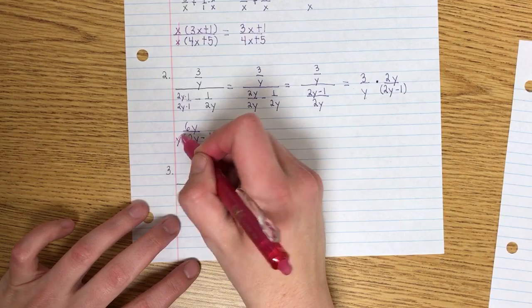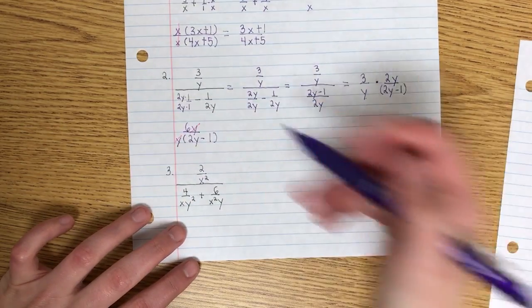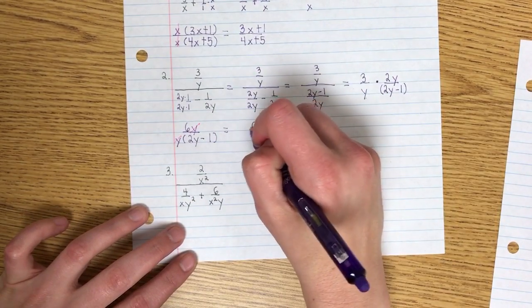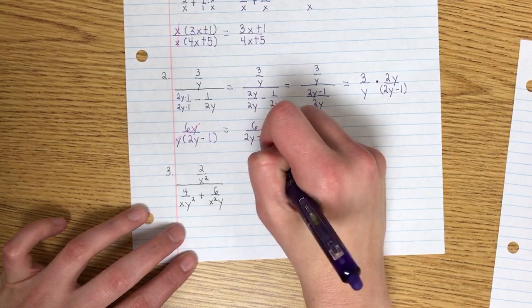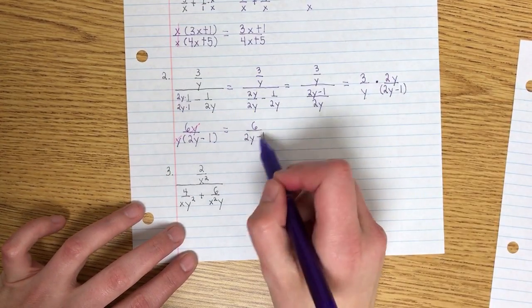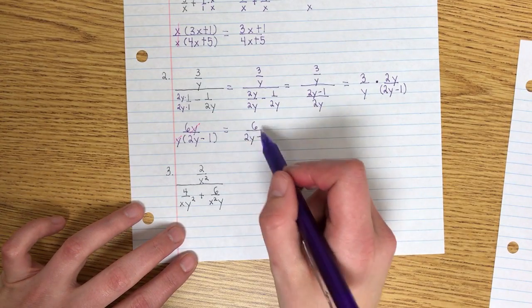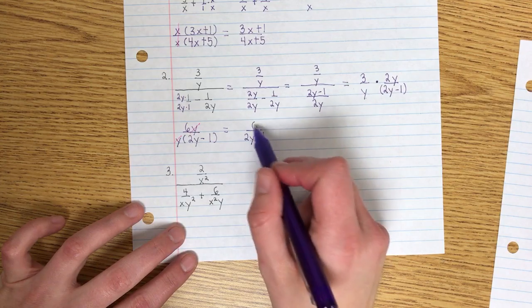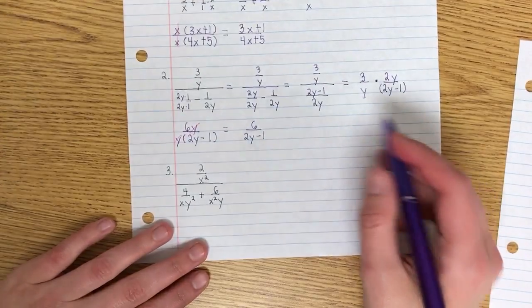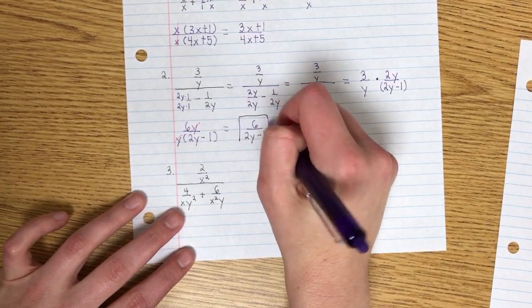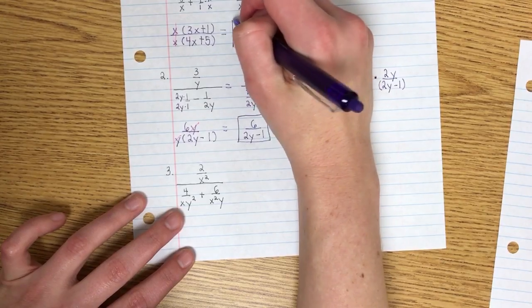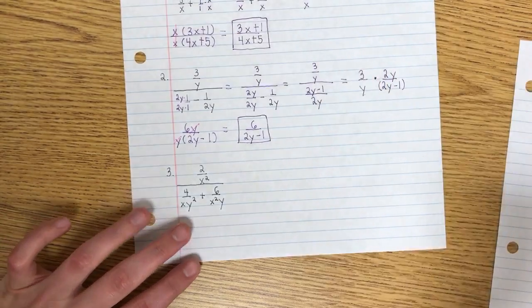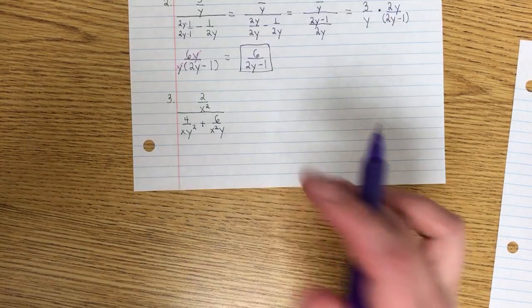So here, this y and this y cancel, and nothing else can be done. So I have 6 over 2y minus 1. I know you want to simplify that, but you can't unless you share the love, and you can't with that, so you're done there. Okay, so I'm going to go ahead and box this up, and I'm actually going to go back and box this up because I was done. I was waiting to do the restrictions, and I changed my mind.